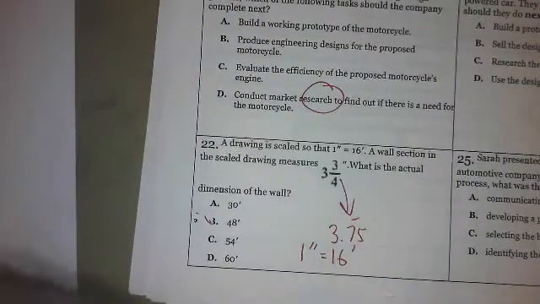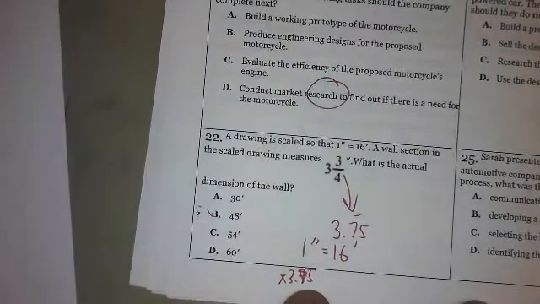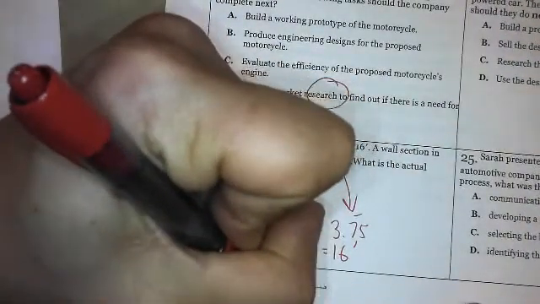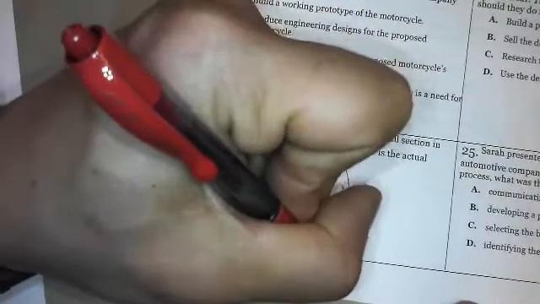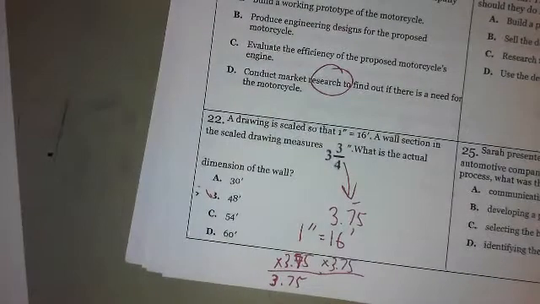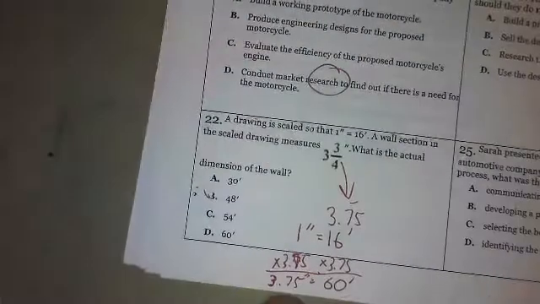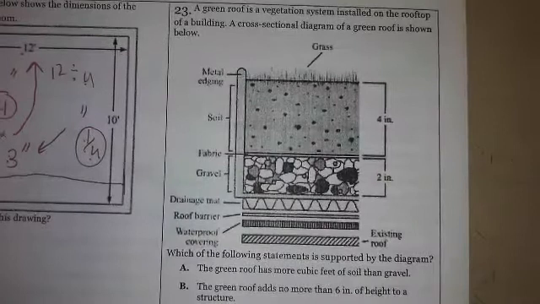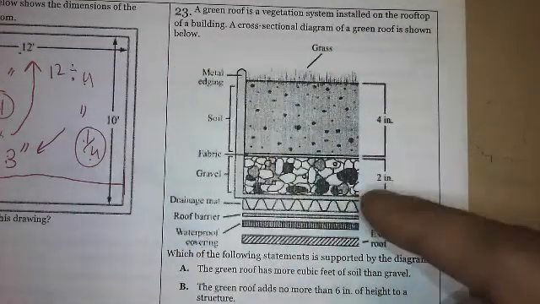Right? And this is a problem we did earlier. We already did this one time. We'll do it again. 1 inch is 16 feet. I got that here. We're going to multiply that because we have 3.75 inches. 1 times 3.75 is 3.75. 16, now we multiply both sides by 3.75. 16 times 3.75 equals 60. 60 feet. So 3.75 inches, 60 feet.